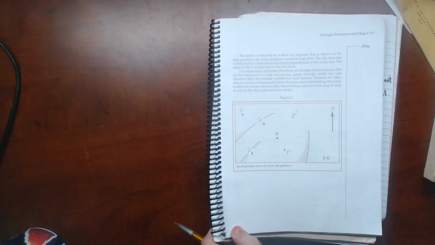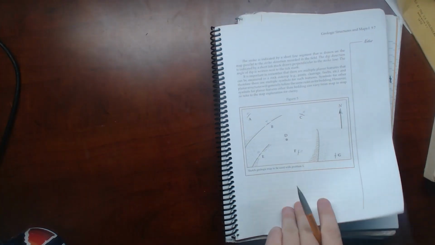And we have all these different symbols here, but this is going to be your most common one. This is what you're going to be using the most. So here's some practice in your lab manual.